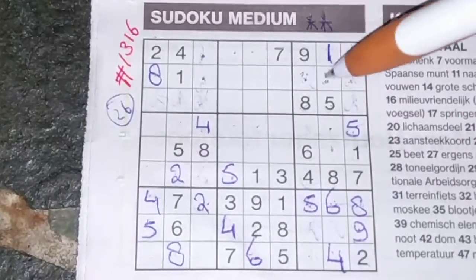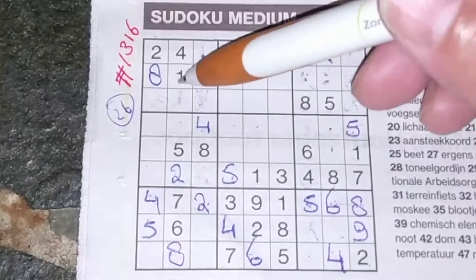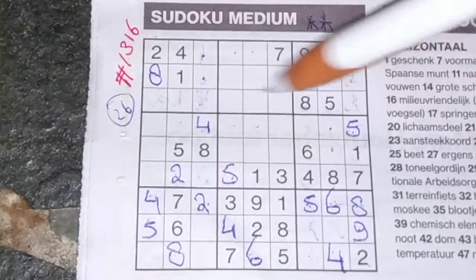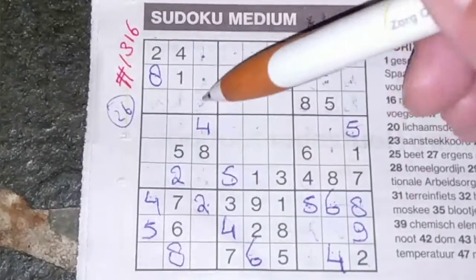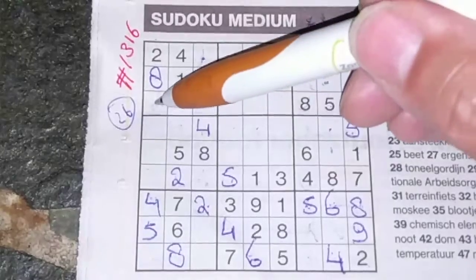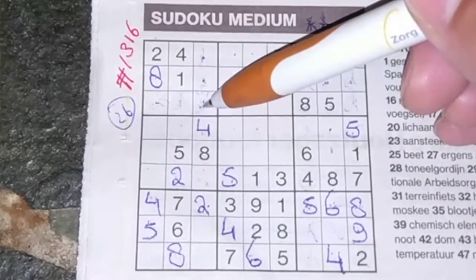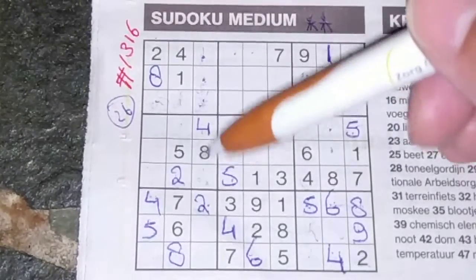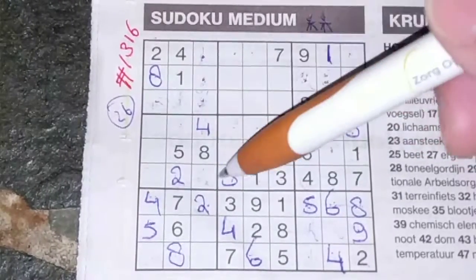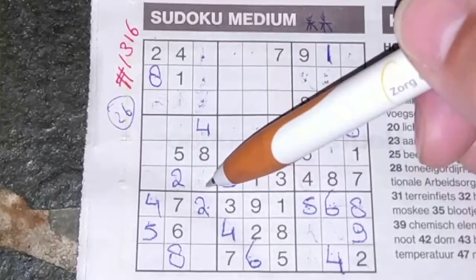So we have a 7 in this row, a 7 in the first row. So in the third row, the only 2 places for the 7 should be here or there. And here, I see here cannot be a 7.